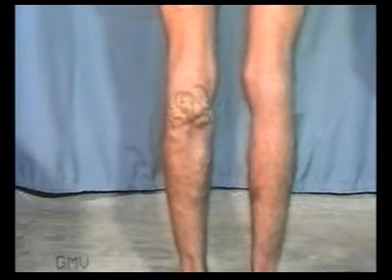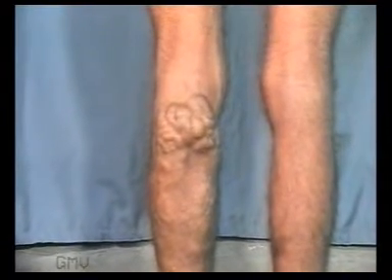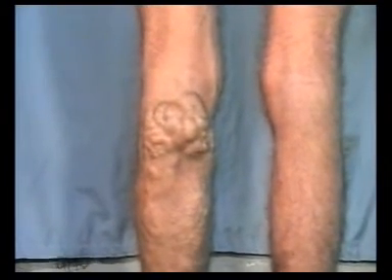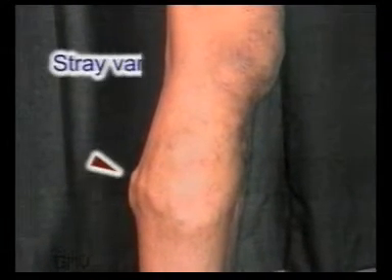The short saphenous varicosities run over the posterior aspect of the calf to converge and end at the center of the popliteal fossa. Some varicosities may not conform to these anatomical pathways and are termed as stray varicosities.